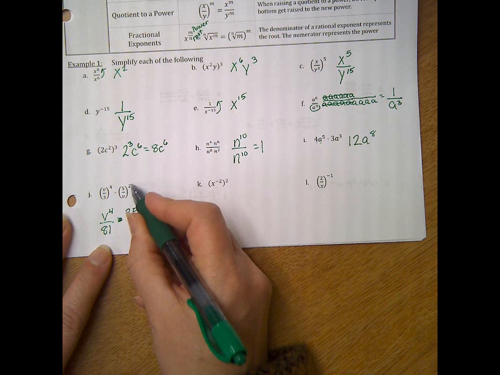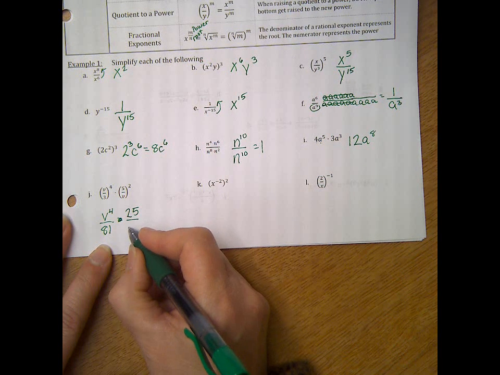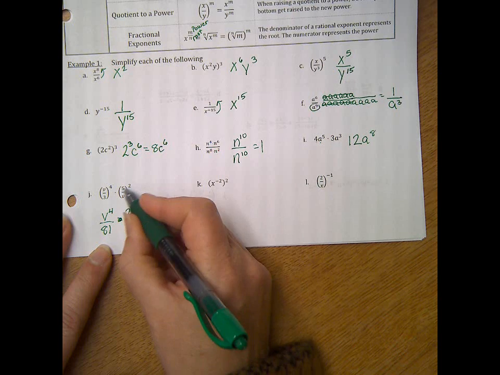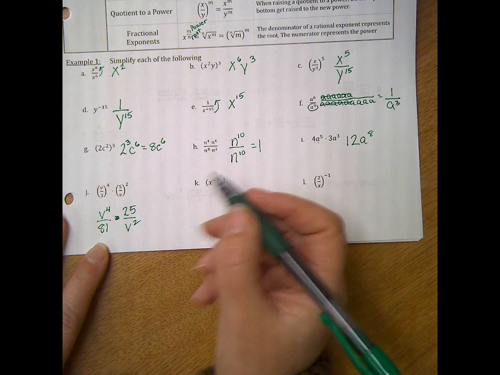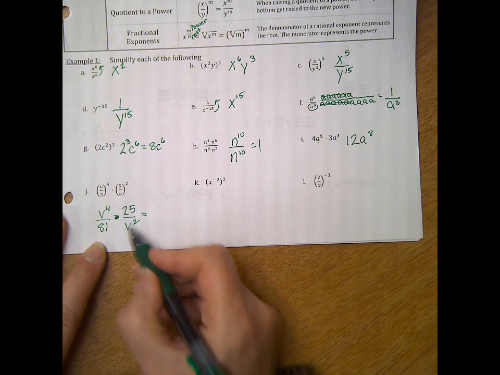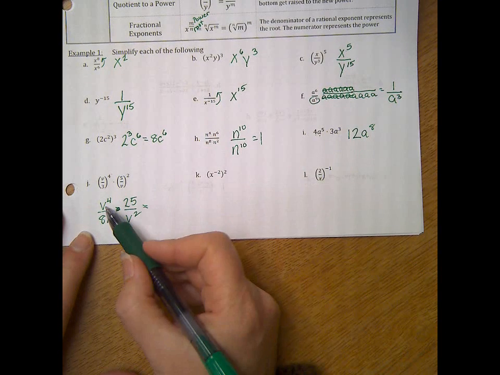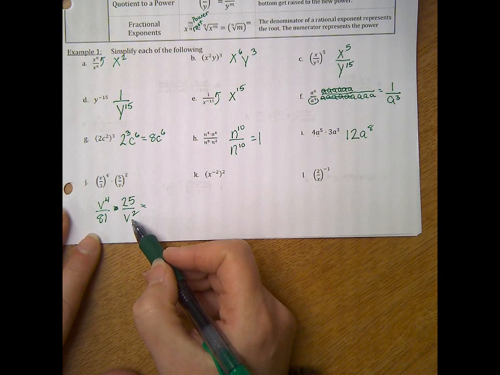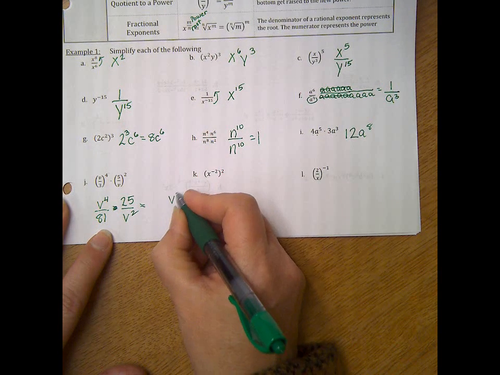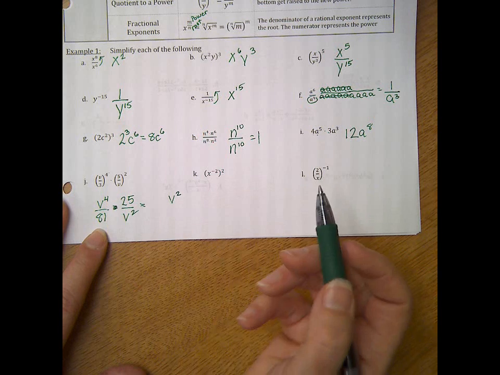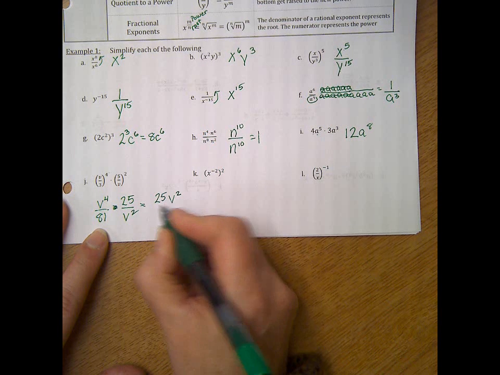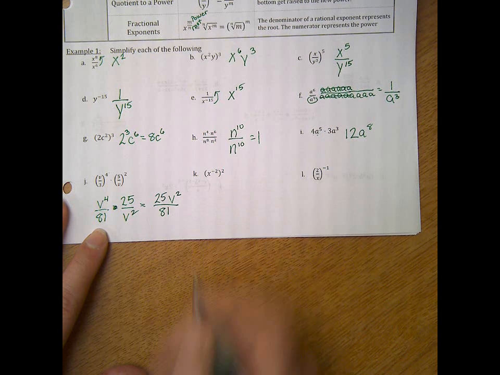Excuse me, 5 to the 2nd over v to the 2nd is 25 over v to the 2nd. Each thing gets that power. Then if you can cross cancel, you can always do that because this is v to the 4th divided by v to the 2nd. So you have a v squared on top. Make sure it's where the larger one is. And simplify 25 over 81 if you can, but that cannot be simplified.